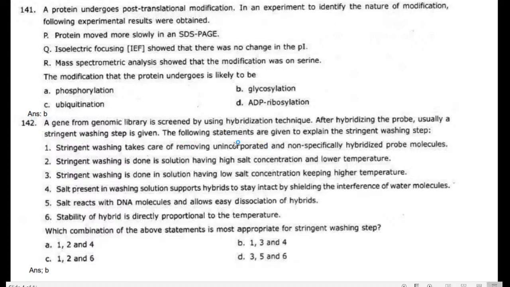Next, we will enter into the appropriate washing step. The washing step takes care of removing unincorporated and non-specifically hybridized probe. Okay, now you got the point: the unincorporated and non-specifically hybridized probe.